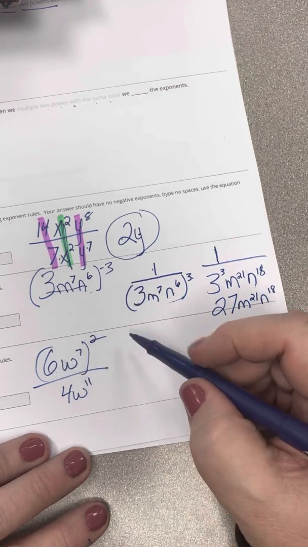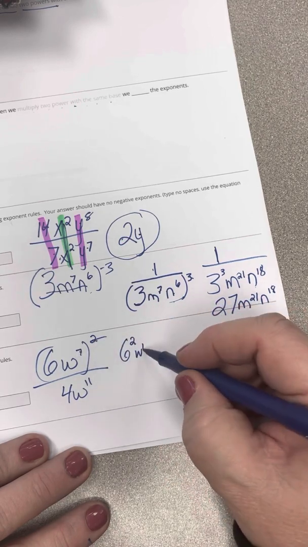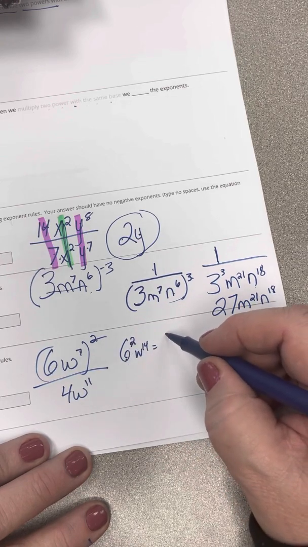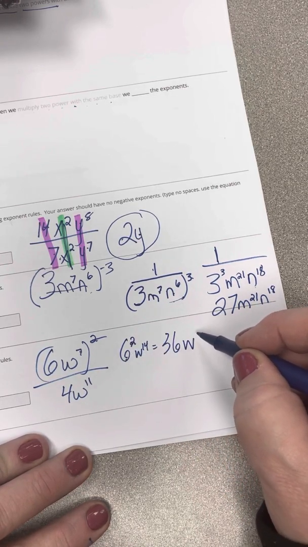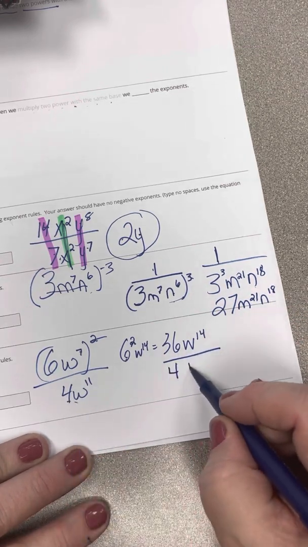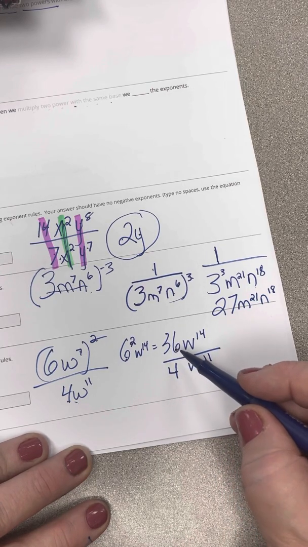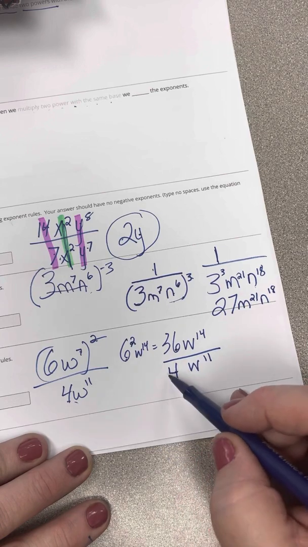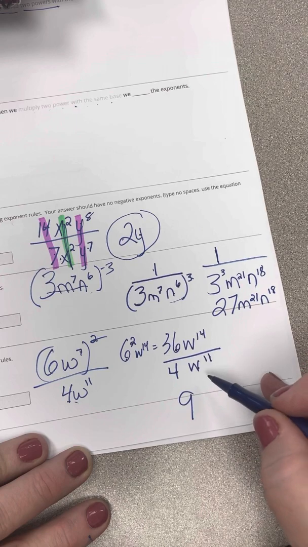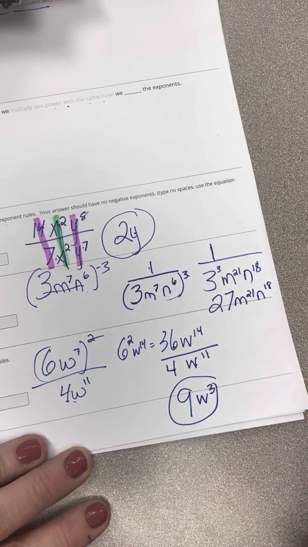So 6 to the 2nd power, w, and then 7 times 2 is 14. That's going to equal 6 times 6 is 36, w to the 14th. And then I have 4w to the 11th. Well, does 4 go into 36? Oh, 9 times. w, 14 minus 11 equals w to the 3. No negatives.